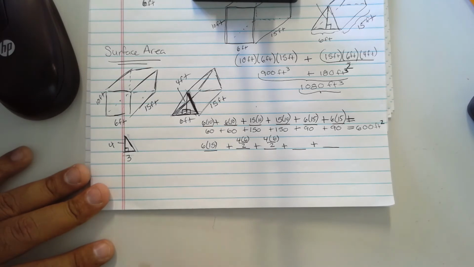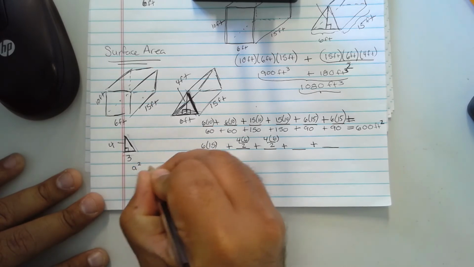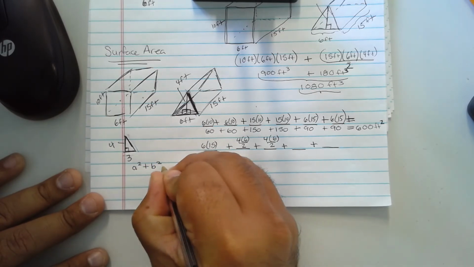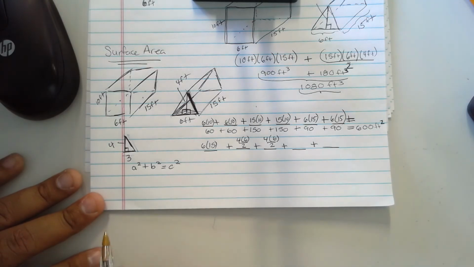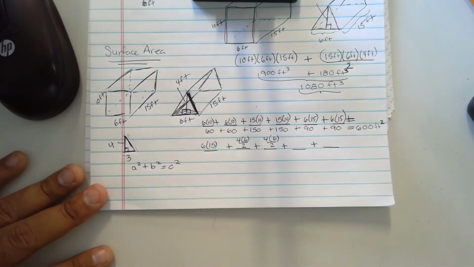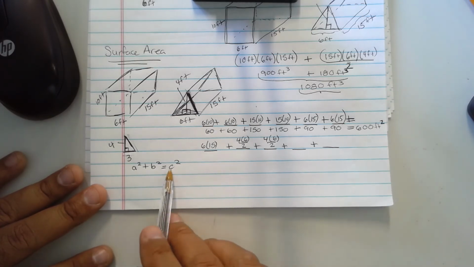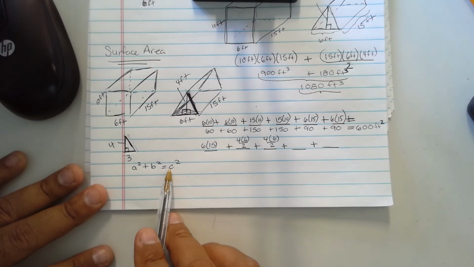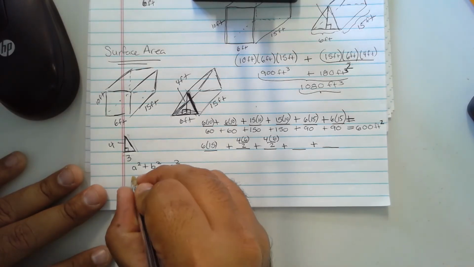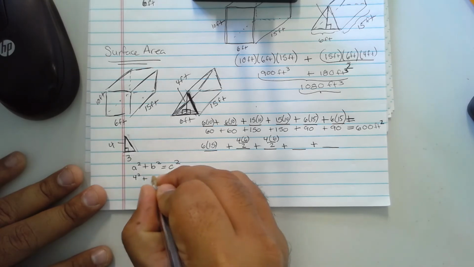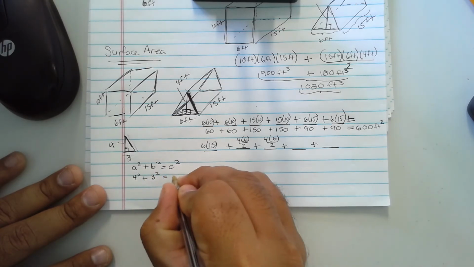The Pythagorean theorem. Remember, these two are your legs, right? So we have a squared plus b squared is equal to c squared. What are your legs? 4 and 3. So 4 and 3 will be in A, B, or C? A and B. What is C called? The hypotenuse. Very good. So we have 4 squared plus 3 squared is equal to c squared.